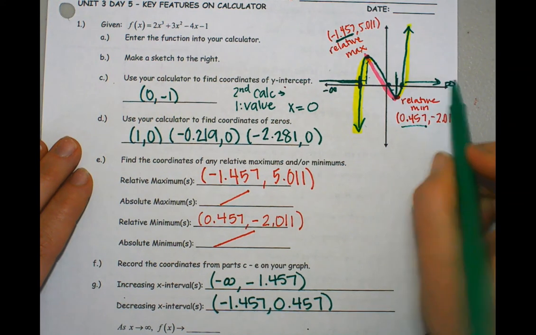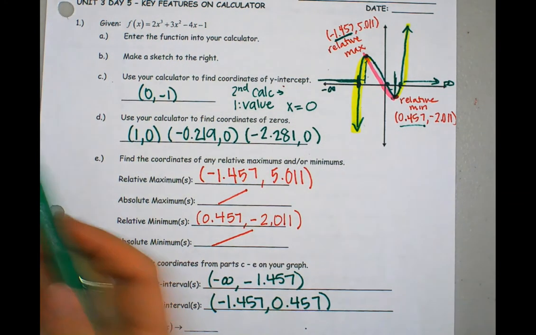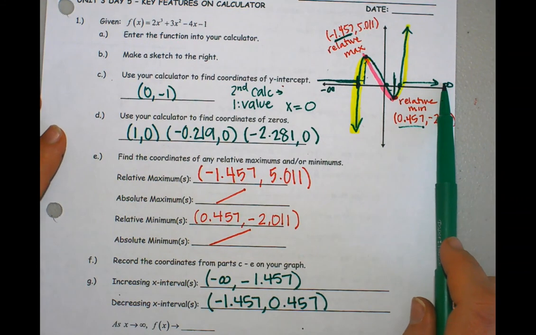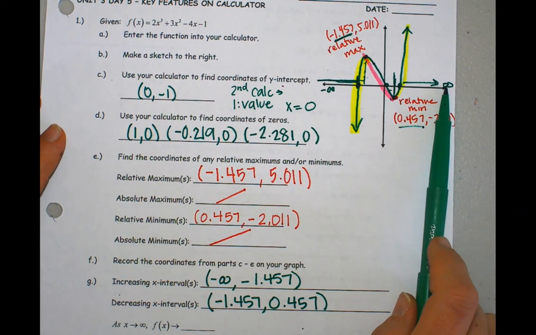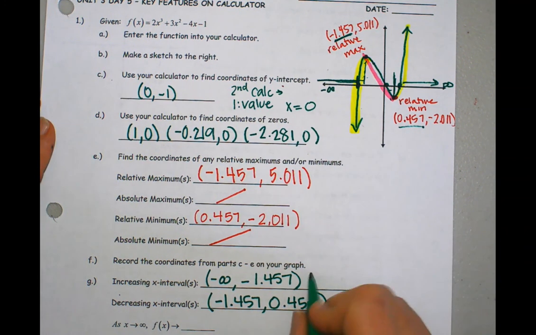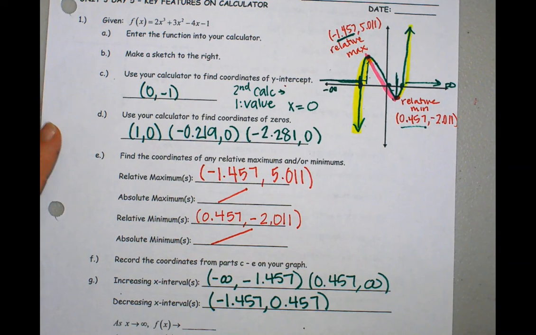Again, continuing along the x. It is not where the graph is going. It's along that x, almost like treating this like a number line. Off of that x line, from that x value to infinity, my graph is increasing. So from 0.457 to infinity, your graph increases.